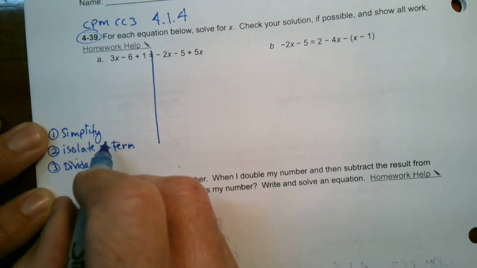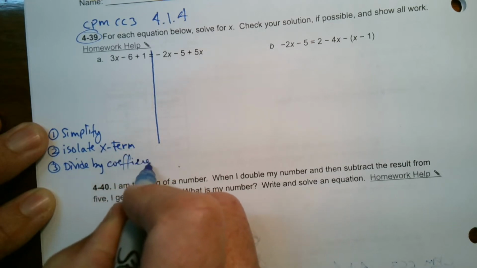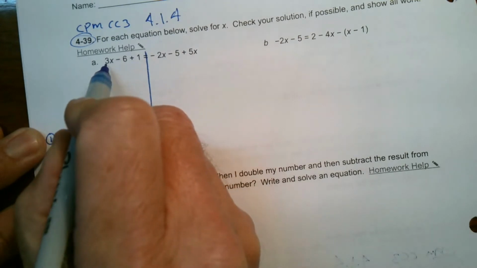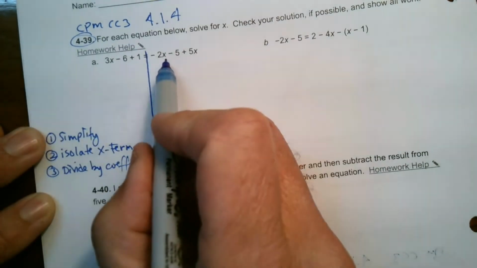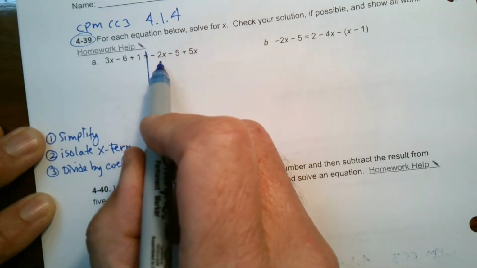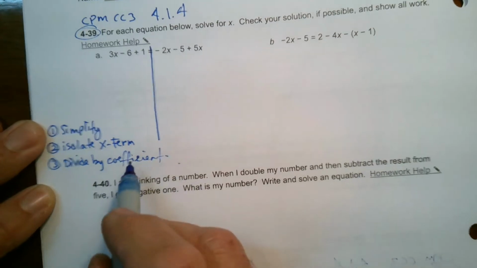The x term normally has a coefficient. If we forget what a coefficient is, it's the number being multiplied. So right now, in this 3x, the number 3 is the coefficient. This negative 2x, the coefficient is negative 2. 5x, the coefficient is 5. That's what a coefficient is.